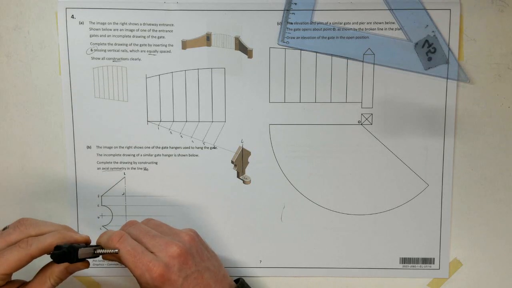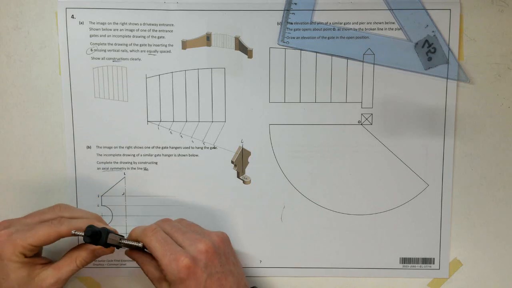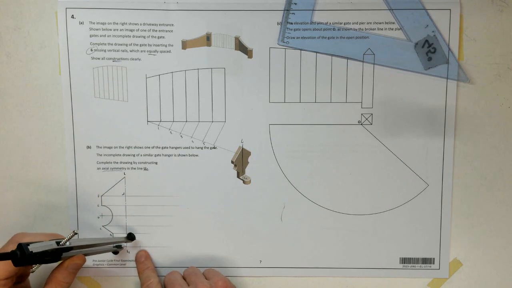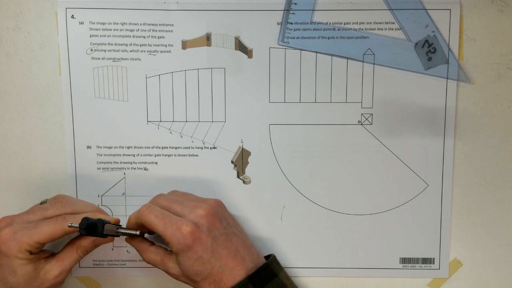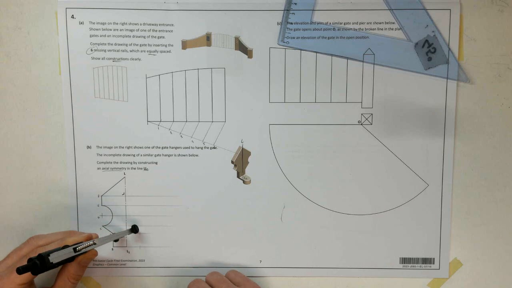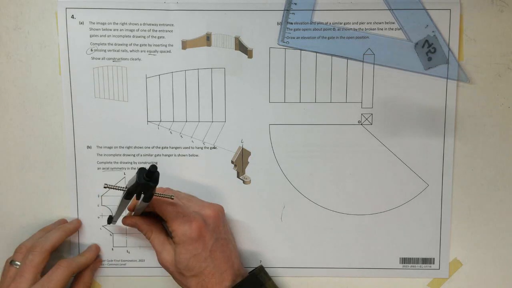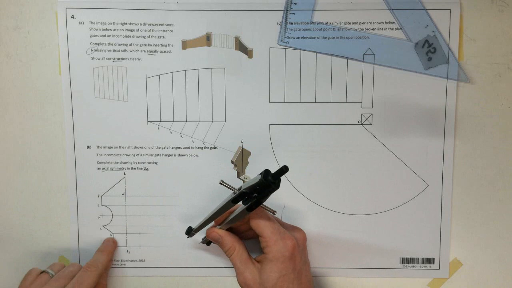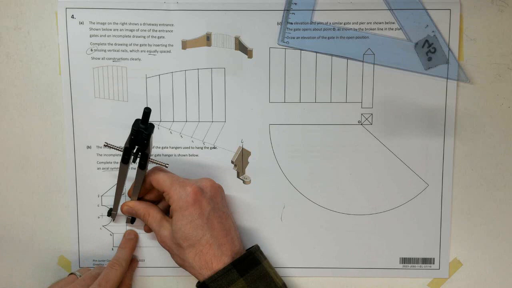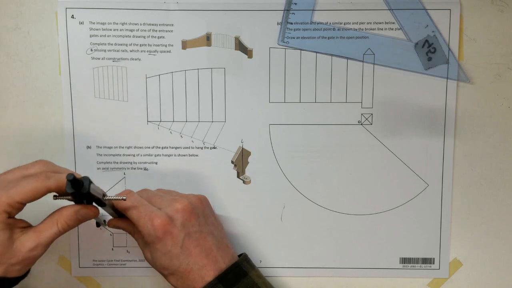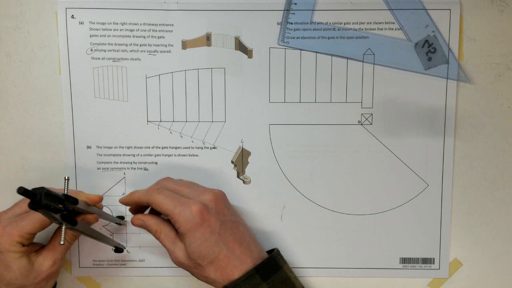So A, that distance, keeping my point on my axis, swing an arc, that finds me A1. Go to B, which happens to be the same distance, swing an arc, that finds me B1. So we're showing all the constructions here. We can't just draw a vertical line even though we know it's vertical there. I'm going to show exactly how I found it. So C, follow that line into my axis, get that distance on my compass, swing an arc, that's C1.